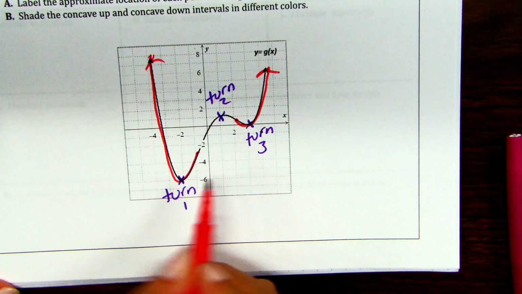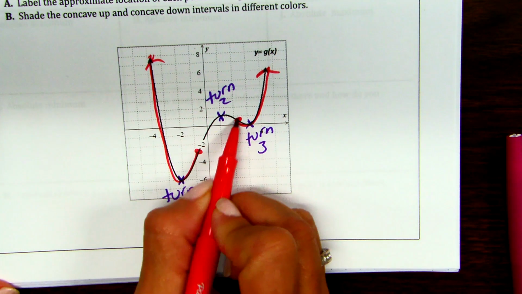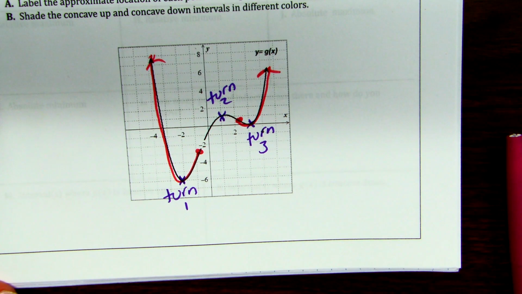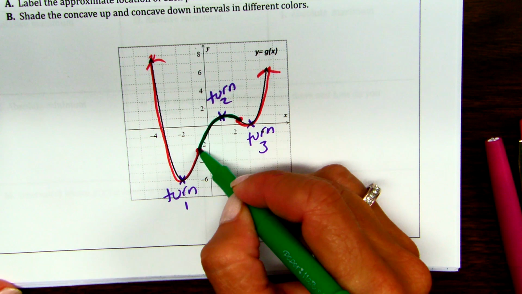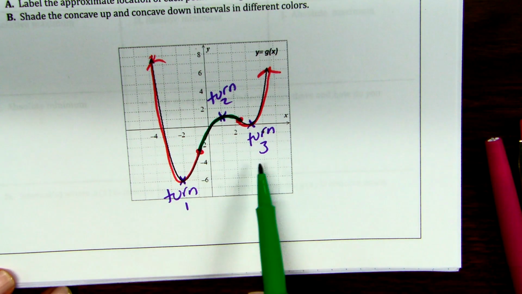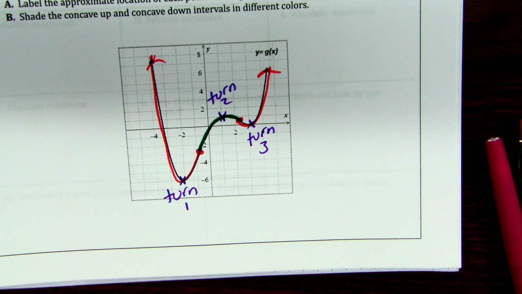Again, we don't know exactly where it is. We're kind of estimating that's where concavity changes. Okay? And then we're concave down here. So we have 3 turns. How many POIs do we have? Just yell it out. How many POIs? 2.